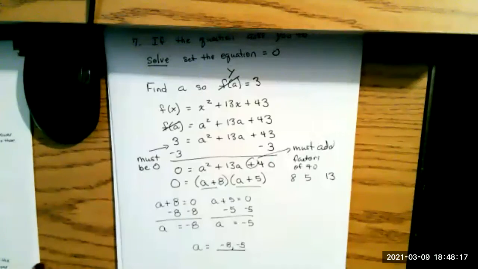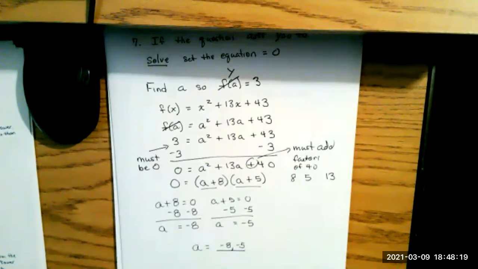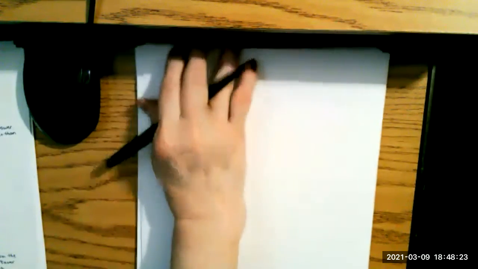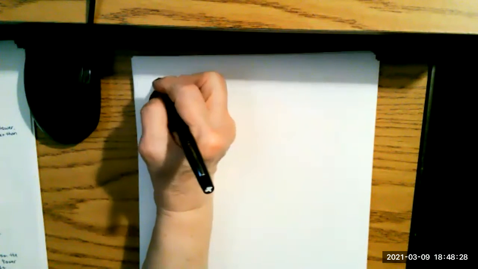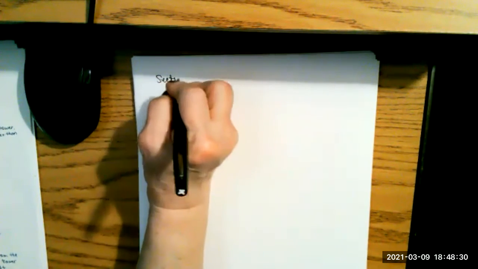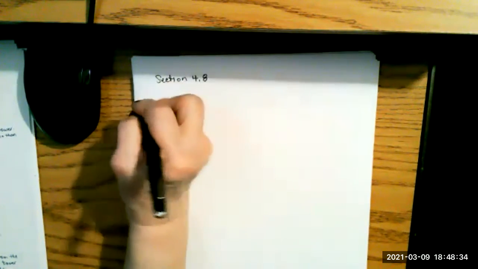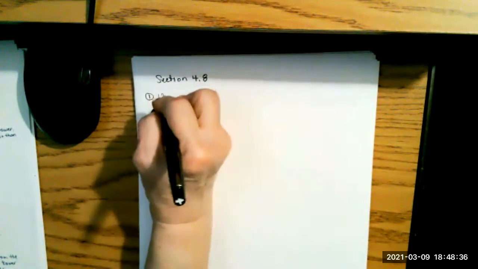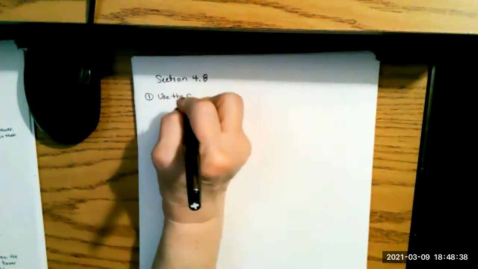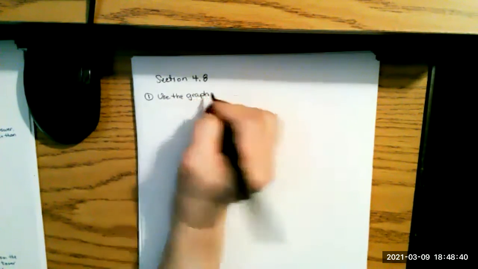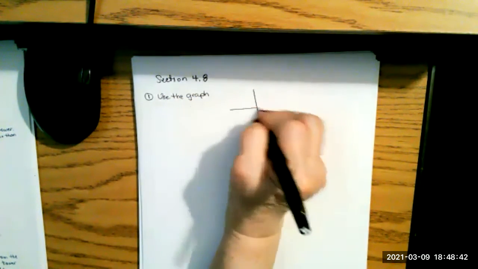All right, let's do the college algebra section of this one first. They're probably the harder of the two problems. So we're going to do the college algebra section, section 4.8. These are the problems that we're going to be doing. Number 1 says use the graph. And it has a graph in my problem.